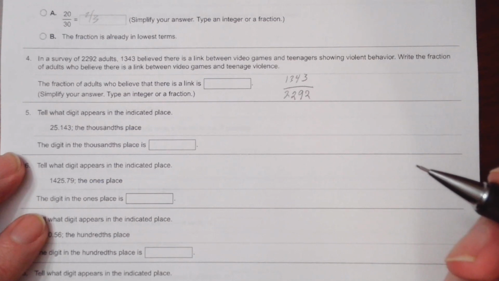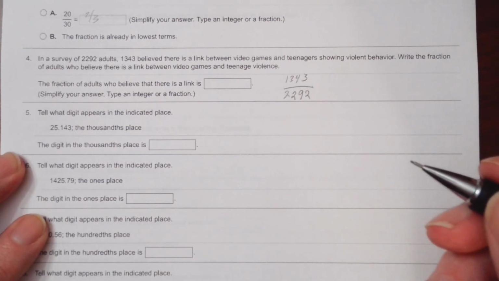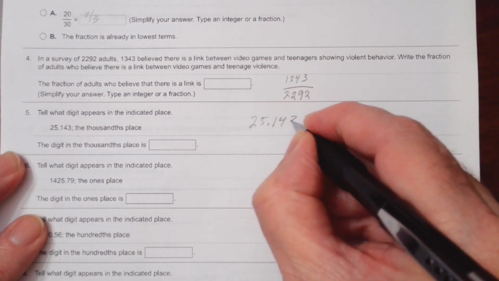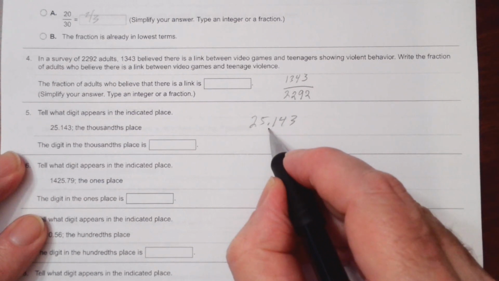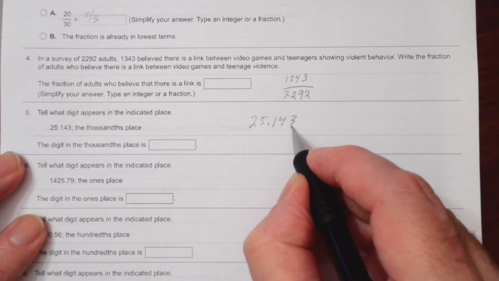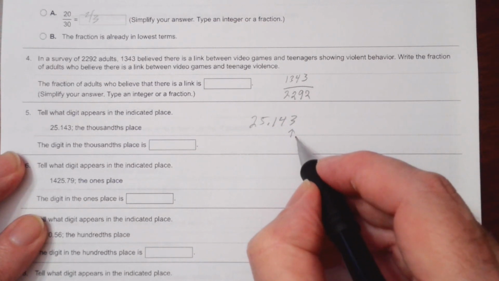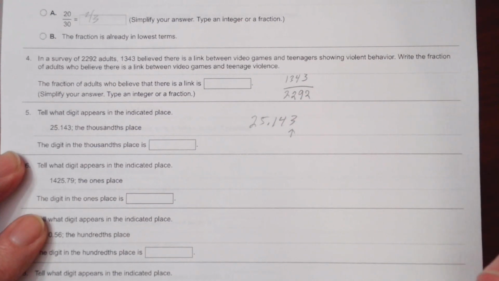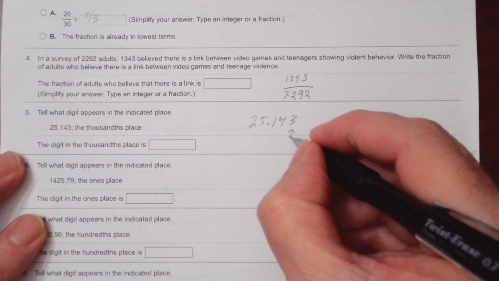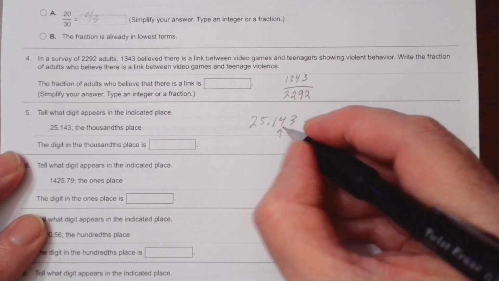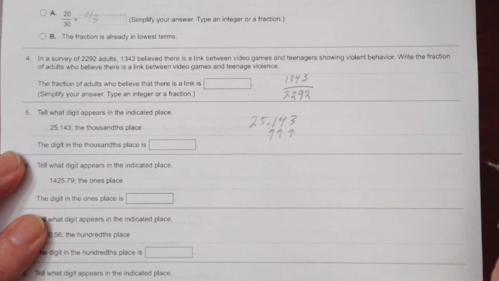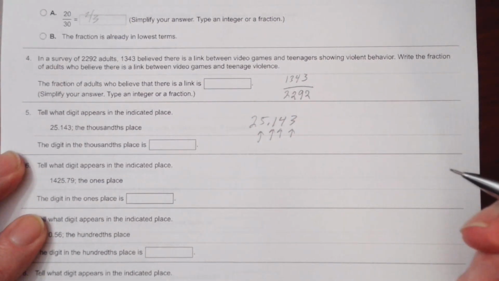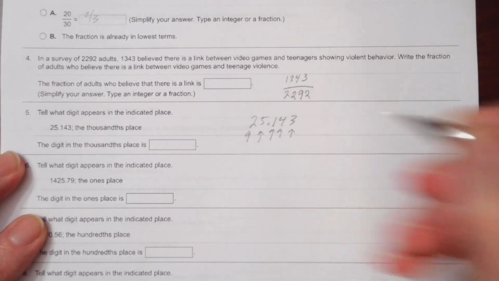So it says on number 5, tell what digit appears in the indicated place. Well, let's see, if we write down this number, this is 25 and 143, and since the last digit here is the thousandths place, we would say 25 and 143 thousandths. So the 3 is in the thousandths place, the 4 would be in the hundredths place, and the 1 is in what we call the tenths place, with TH. Of course, the 5 is in the ones place, and the 2 is in the tens place.